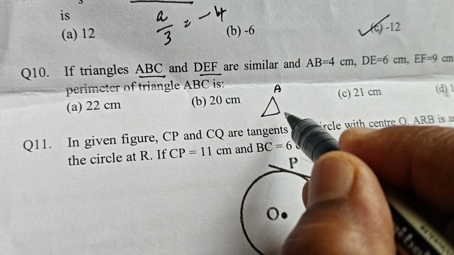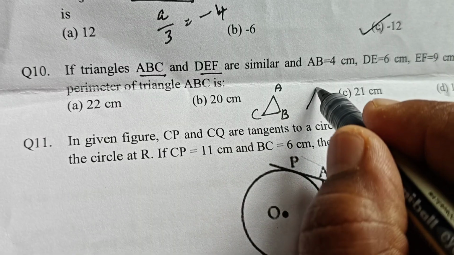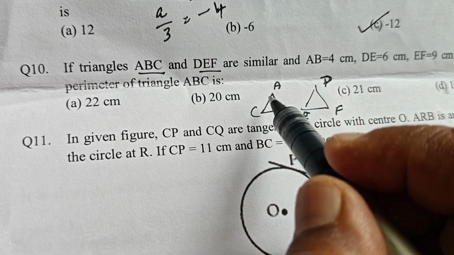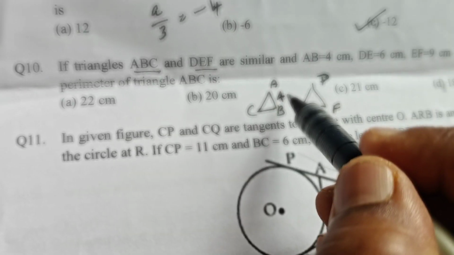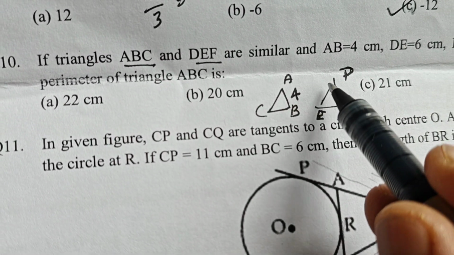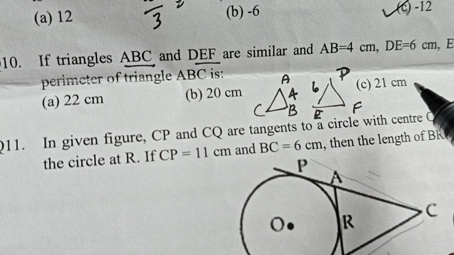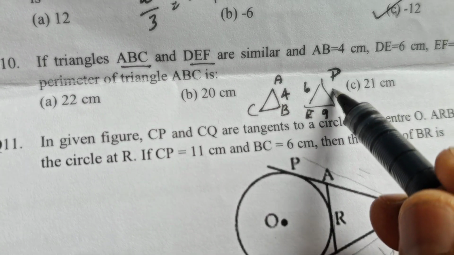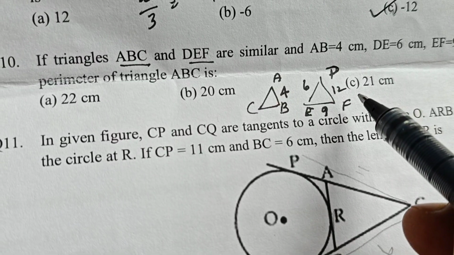This is A, B, C. Another is D, E, F. Now AB equal to 4, DE equal to 6, EF equal to 9, and FD equal to 12.